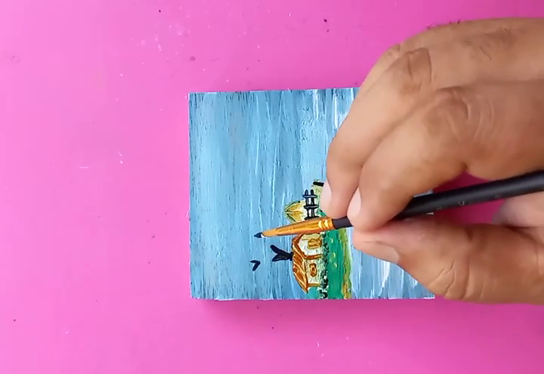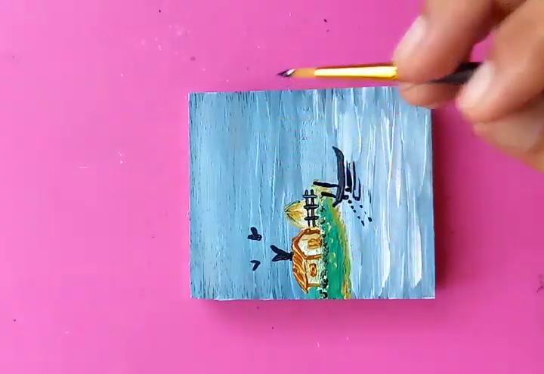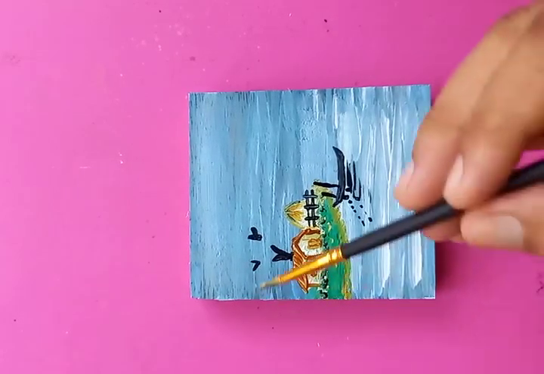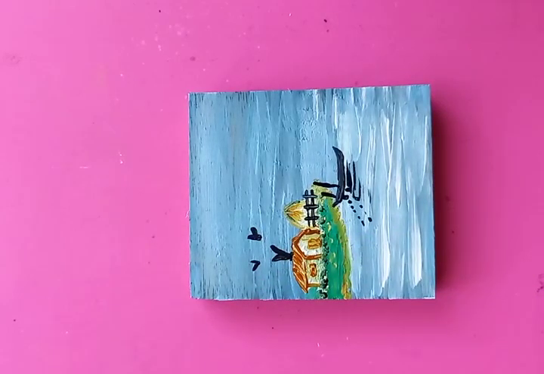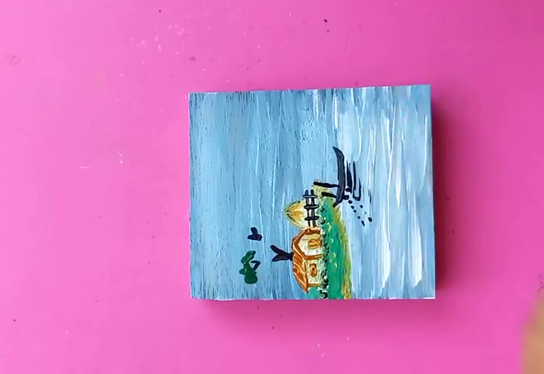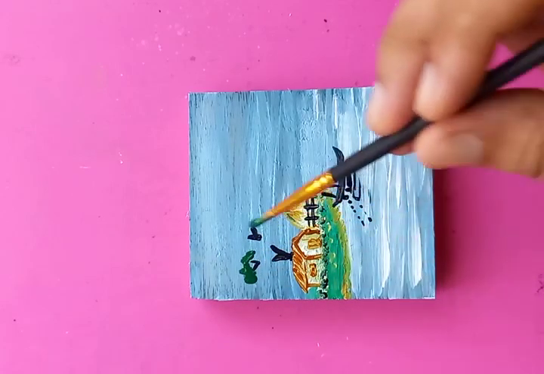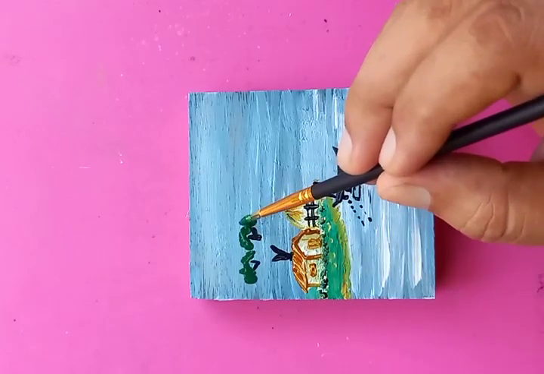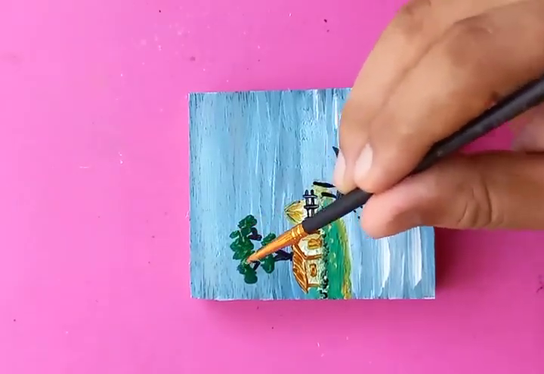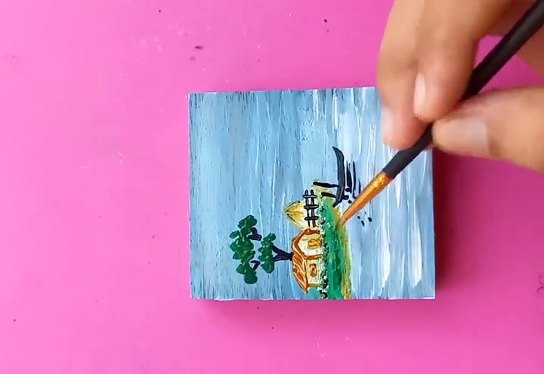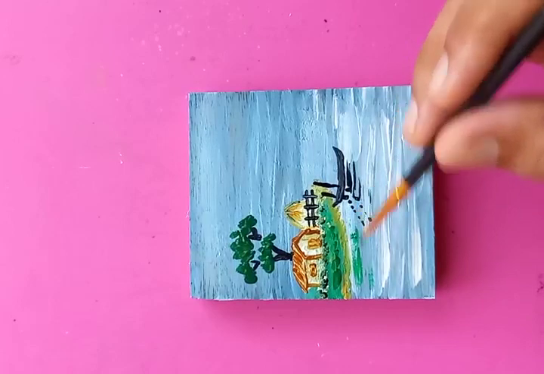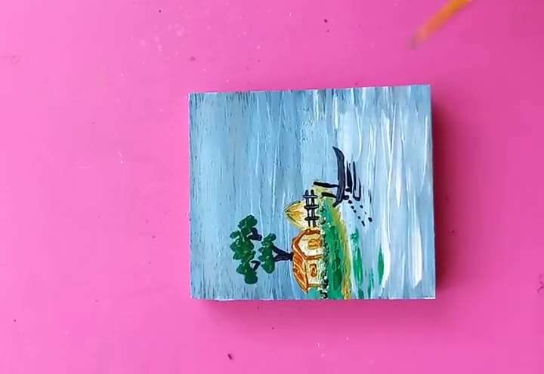Okay, all right. Now for the tree, just putting some greens in the background at the bottom, taking more greens here and another green here. A little bit of green, you can see reflections, like the water has its own reflections.